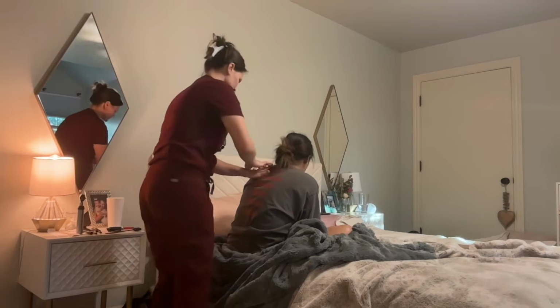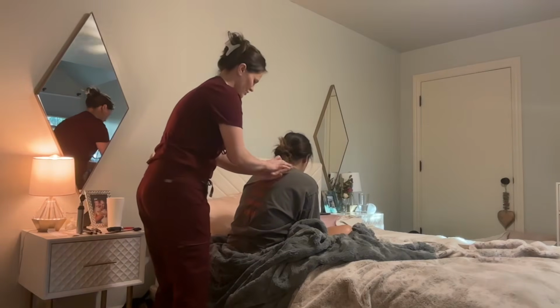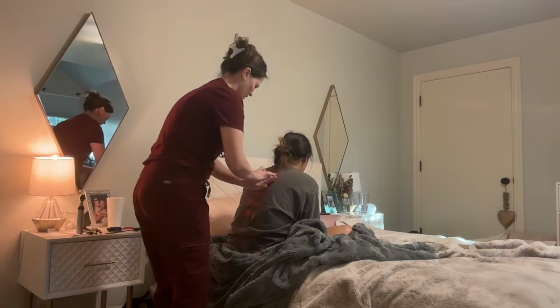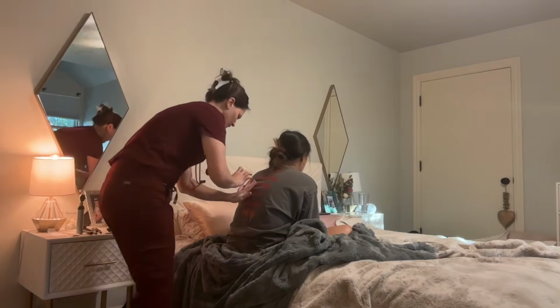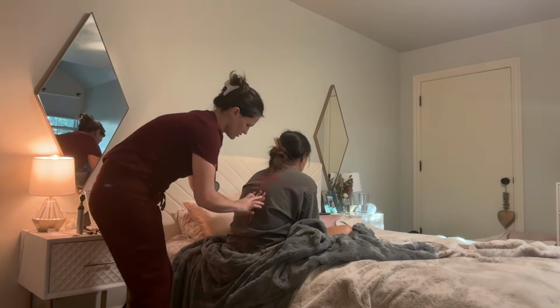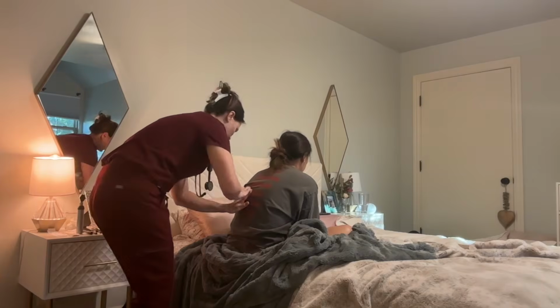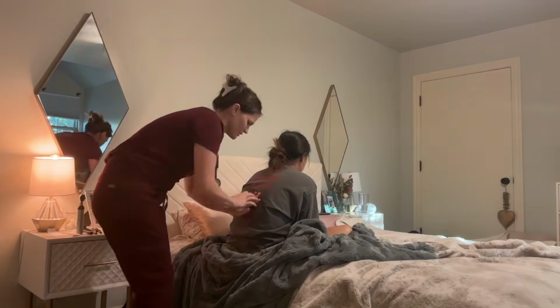Then we are going to percuss the lung sounds, making sure that there is no hyperresonance. This could be signs of overinflated lung. If it is dull, it could be signs of fluid.